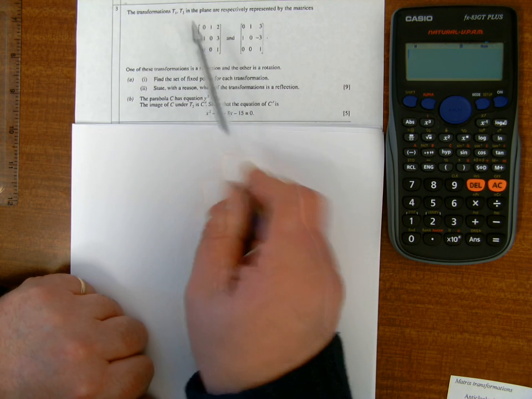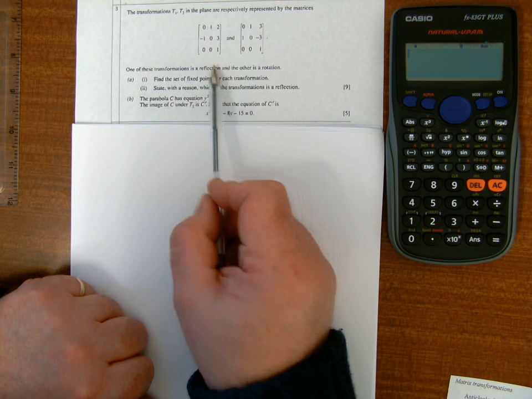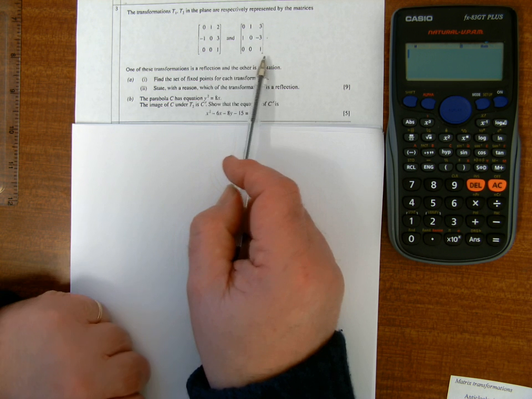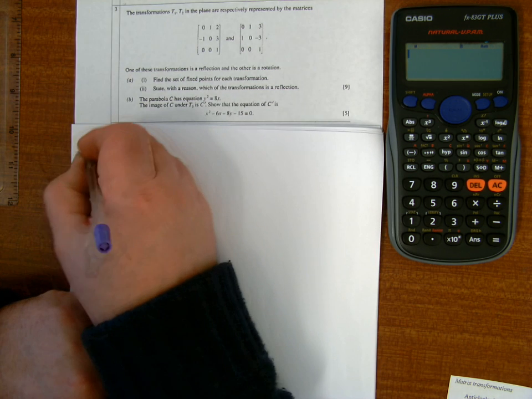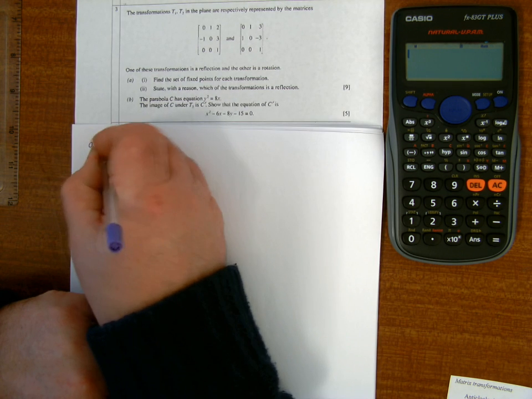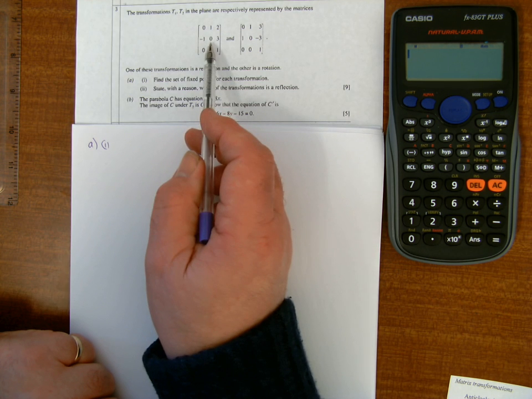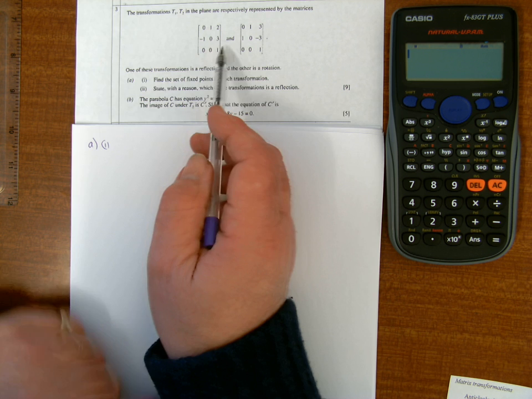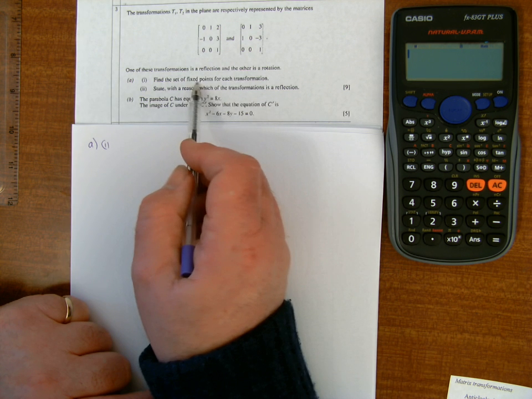So I'm given two matrices, T1 and T2. I'm told one is a reflection and the other one is a rotation. So the first thing I have to do is find the set of fixed points for each transformation. For fixed points, when I operate the matrix on a coordinate, the same coordinate will come out. That's how I find what the fixed point is.